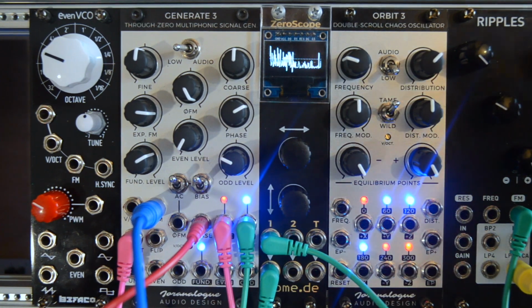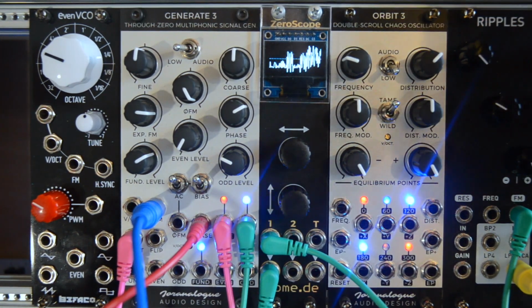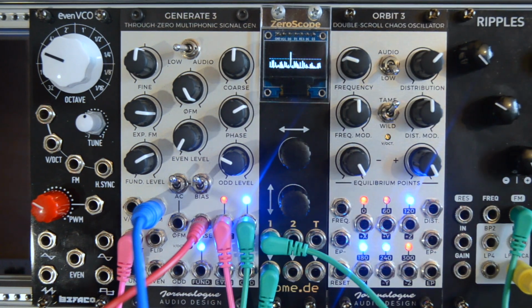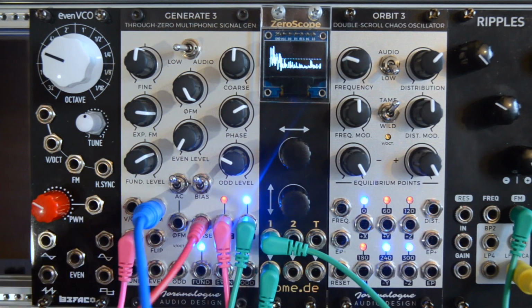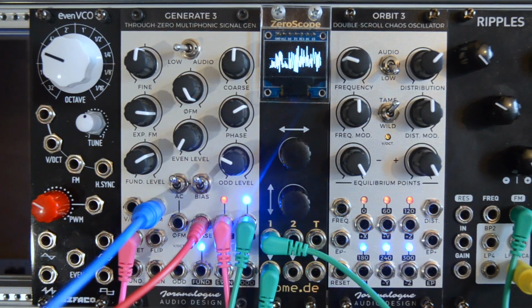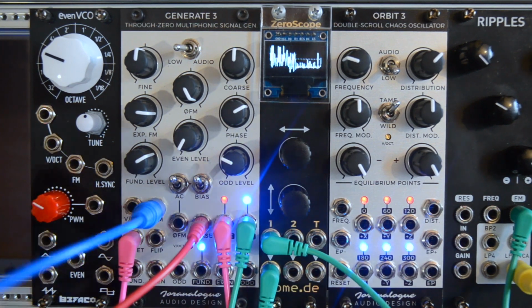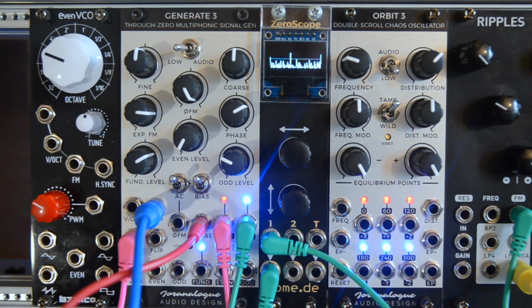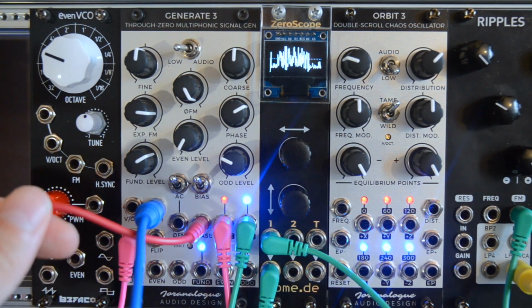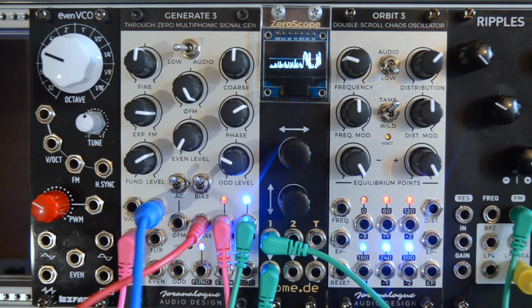So now we're listening to the self-resonating filter modulated by Generate 3, self-patched with the core into the reset. We're sending a cycled envelope into the frequency modulation input and the sequence into the phase modulation input.